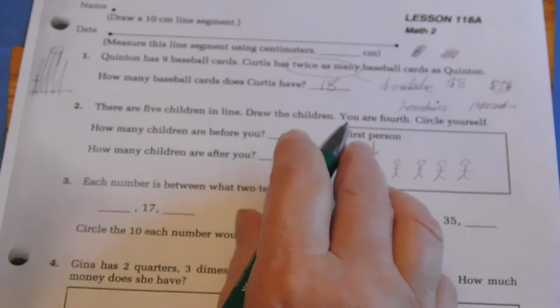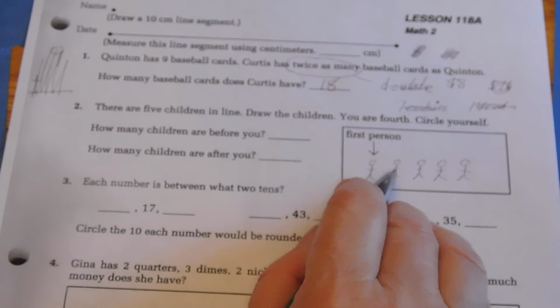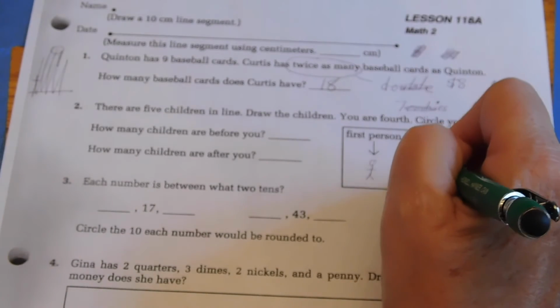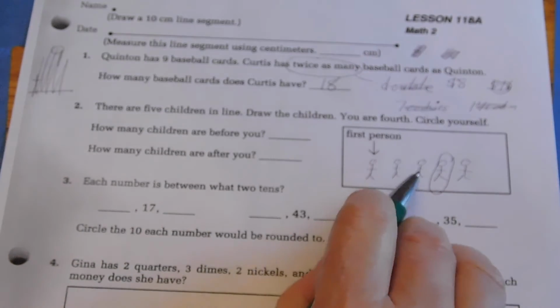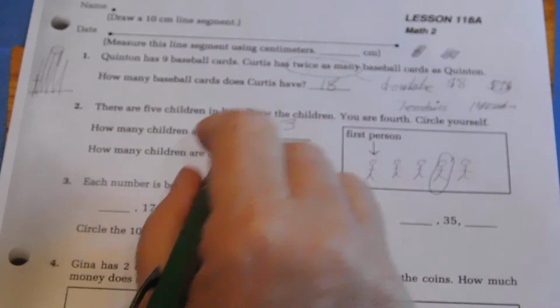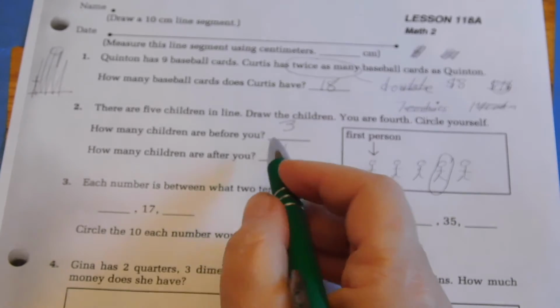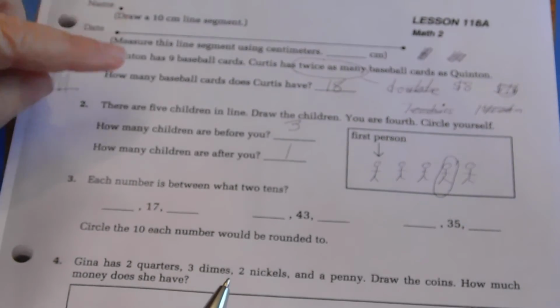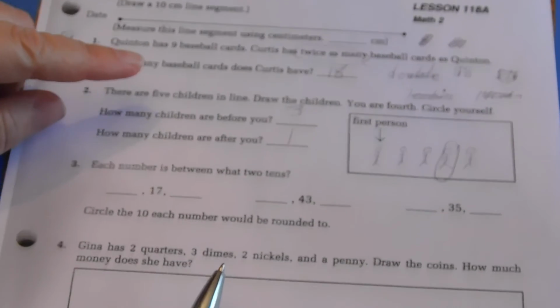You are 4th. Circle yourself. So first, second person in line, third person in line, 4th person in line. How many children are before you? 1, 2, 3. How many children are after you? 1. So see, neither one of them had anything to do with the number 4, did they? So you really want to draw pictures while you think of these.